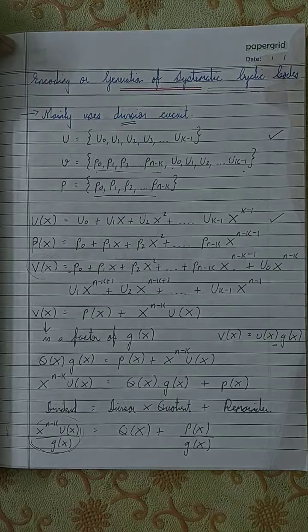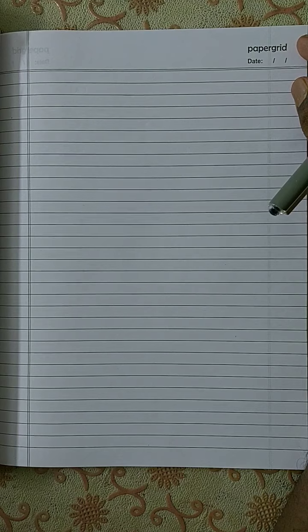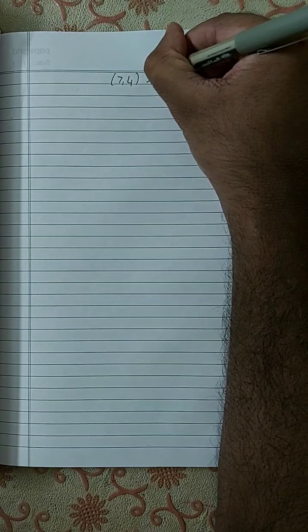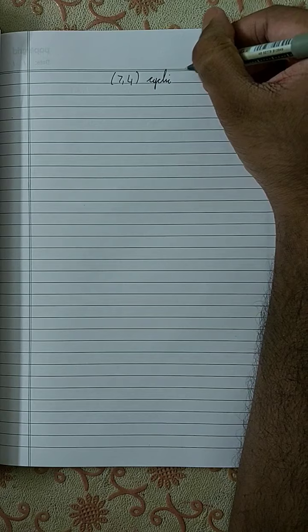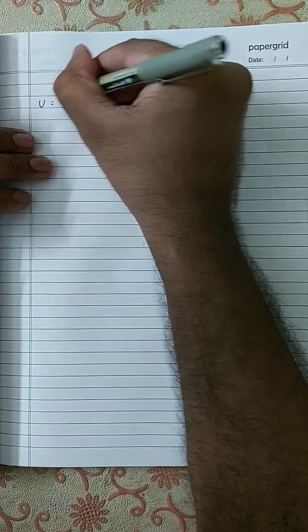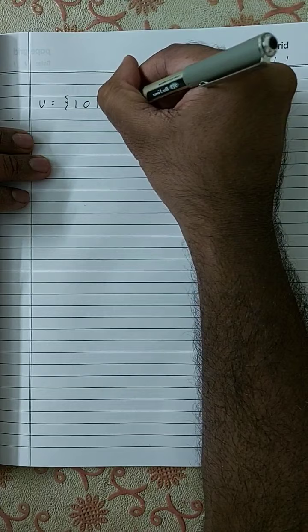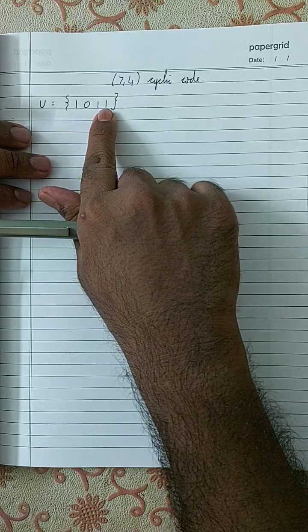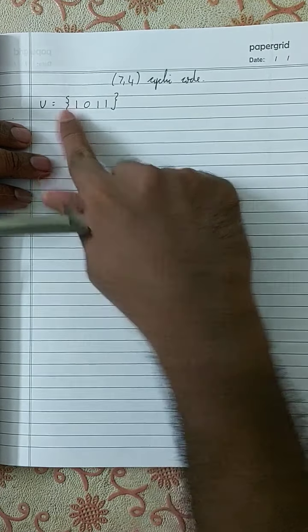I will show you how we are going to create the division circuit. For that, let me use an example. I'm going to assume a 7-4 cyclic code, which means n is equal to 7 and k is equal to 4. In that, I'm going to assume that my u is 1 0 1 1. When you insert the values, first this 1 will enter the circuit, then this 1, then this 0, then this 1.